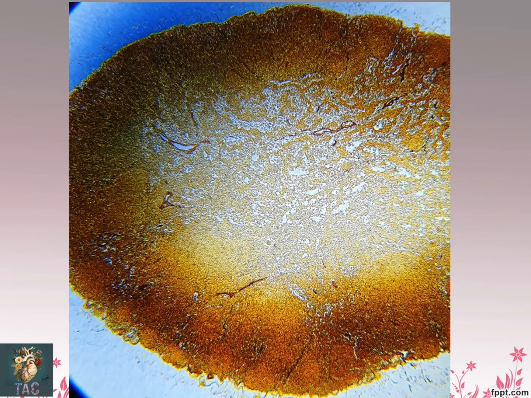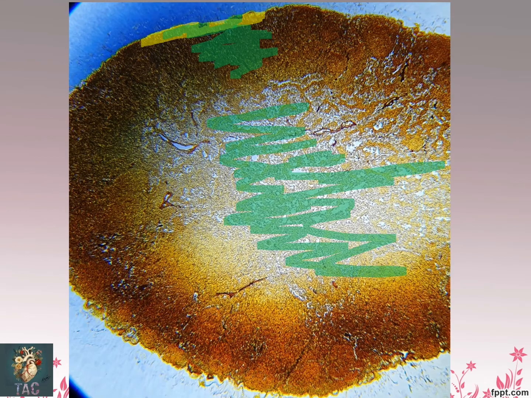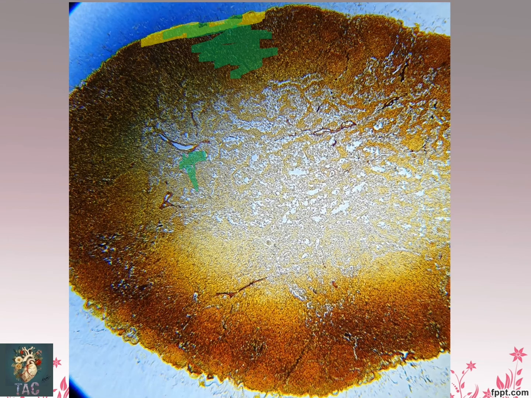So this is the slide of the lymph node. Here you can see the capsule. Just beneath the capsule you can see the subcapsular sinus which is present. Then this area is the cortex, and this whole area is the medulla. So this is the medulla, the cortex, and the capsule, and in this medulla you can see medullary cords are present. So this is the beautiful slide for the lymphoid follicles. Sorry, this is a slide for lymph node.